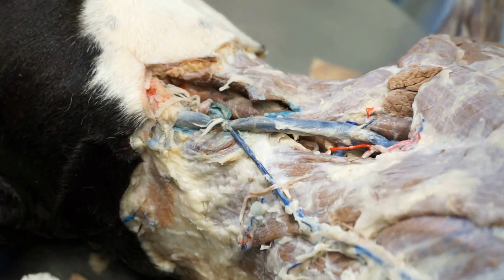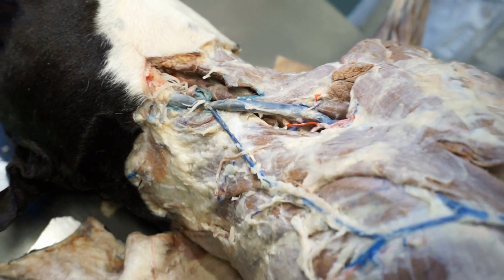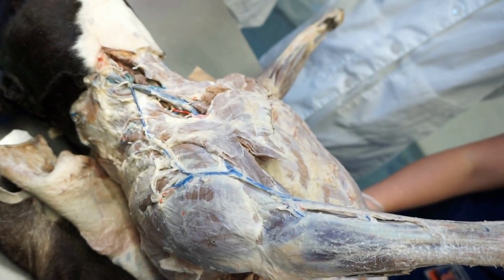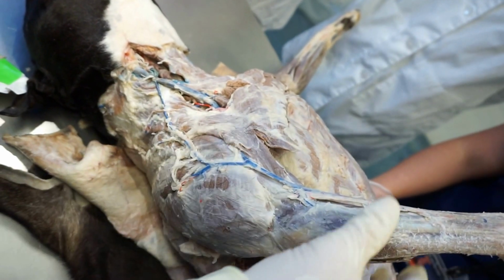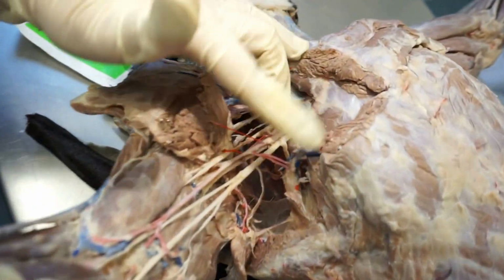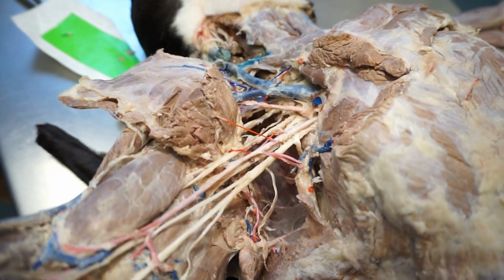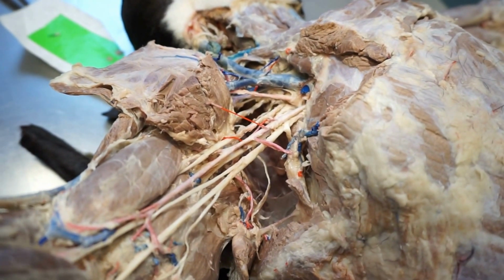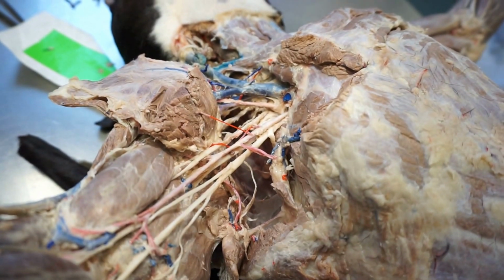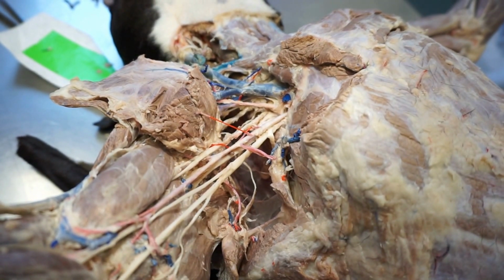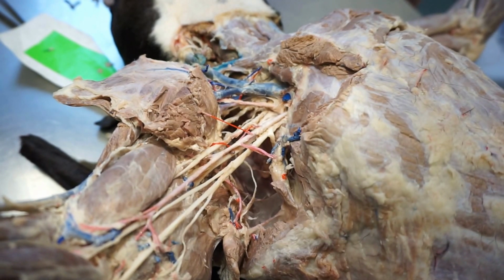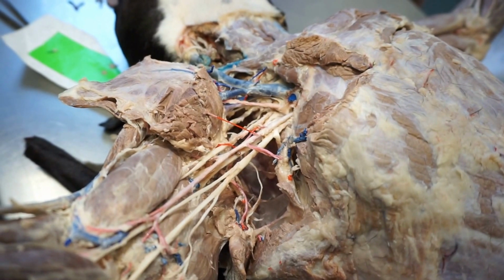So that cephalic system is our superficial set where we use to collect venous blood from. We still have a deep set that is satellite with all of the arteries. And if you see a vein there, you just name it the same as the artery. This concludes our description of the venous blood flow to the forelimb.